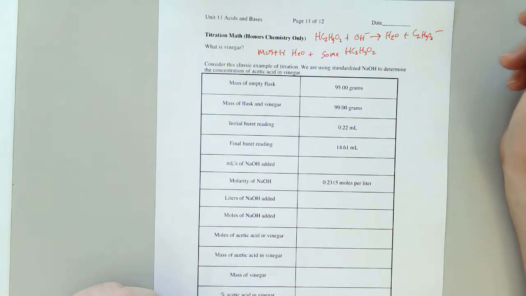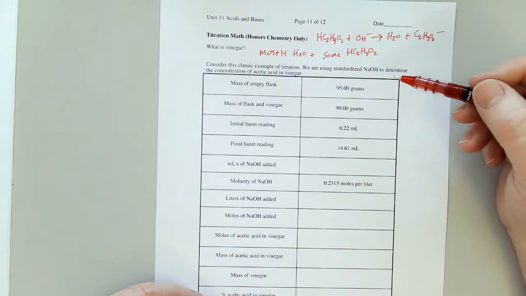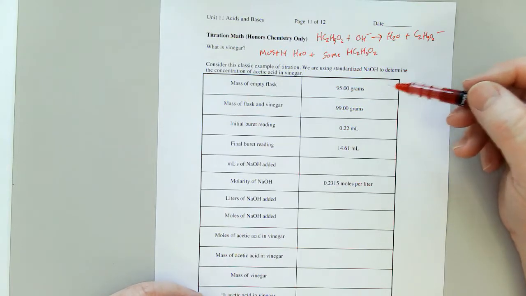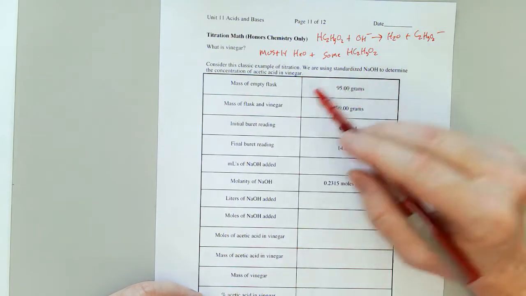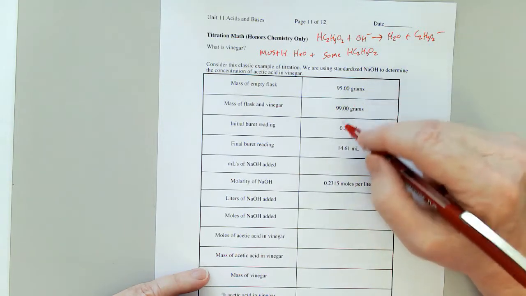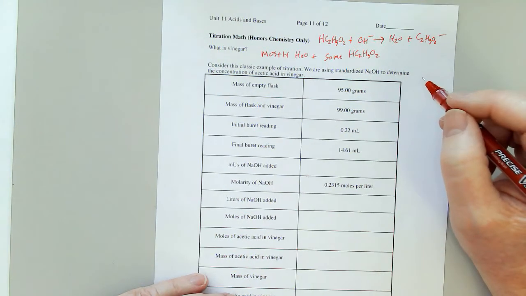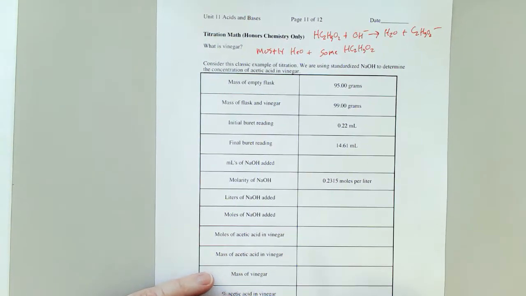Okay, so what we have is the mass of our empty Erlenmeyer flask, which is going to contain what we're analyzing. That's the acetic acid. We put some vinegar in there. It goes up to 99.00, so that's easy math there. Then we titrate it until the endpoint is indicated by our indicator.